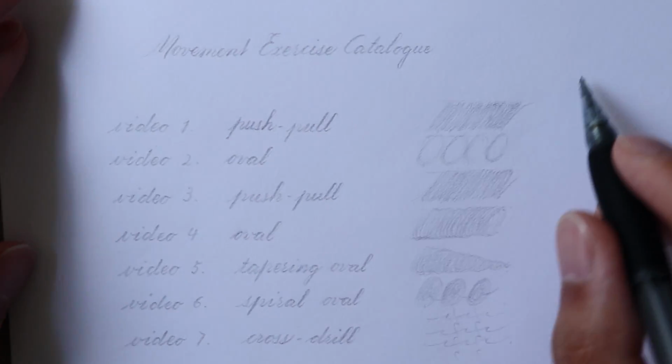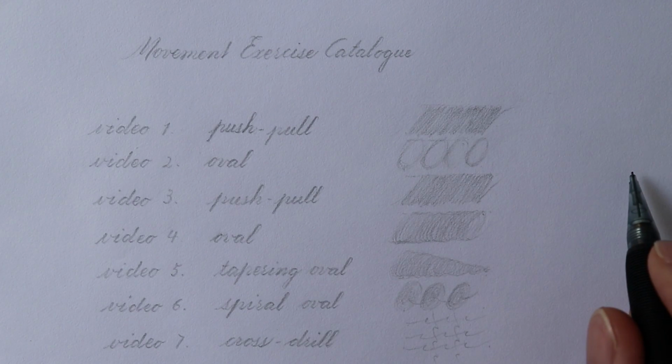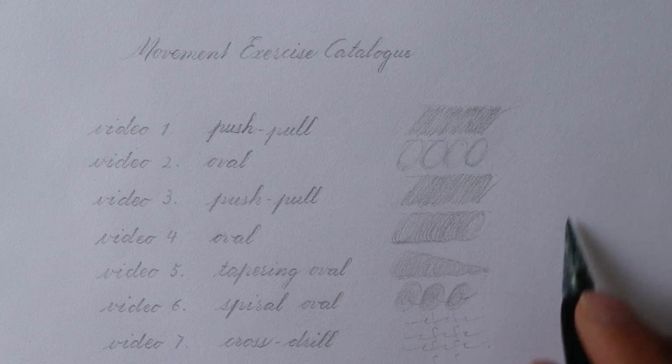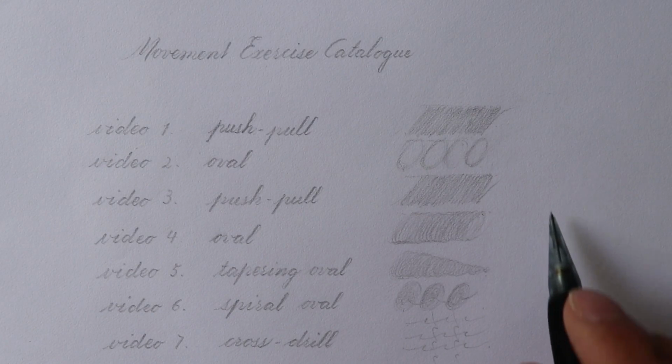By now you have learned every descender letter from the alphabet. Before you start practicing, make sure you do at least 5 minutes of muscular movement exercise, which can help warm up your hand and get the most out of your practice session.